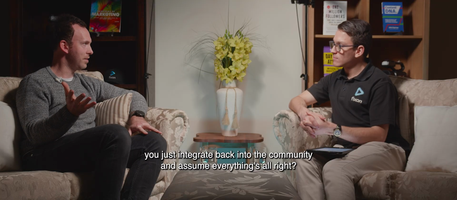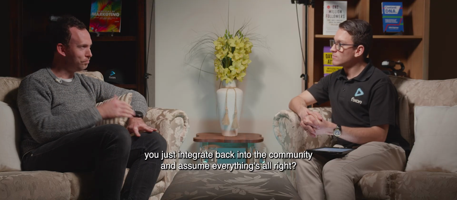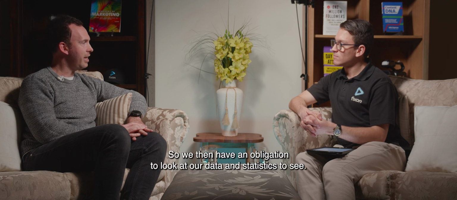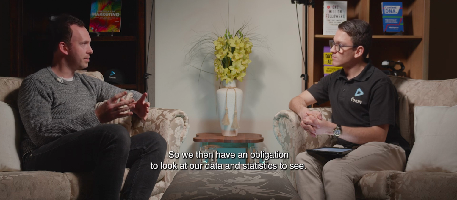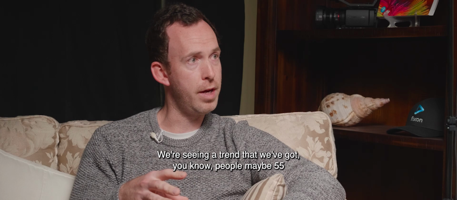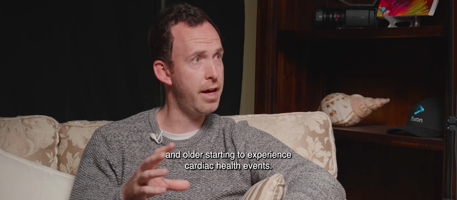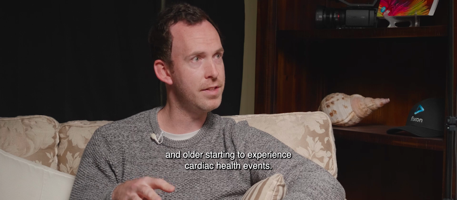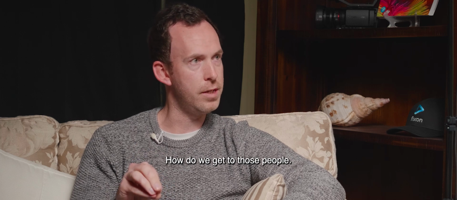Do you just integrate back into the community and assume everything's all right? So we then have an obligation to look at our data and statistics to see, right, we're seeing a trend that we've got people maybe 55 and older starting to experience cardiac health events. How do we get to those people?